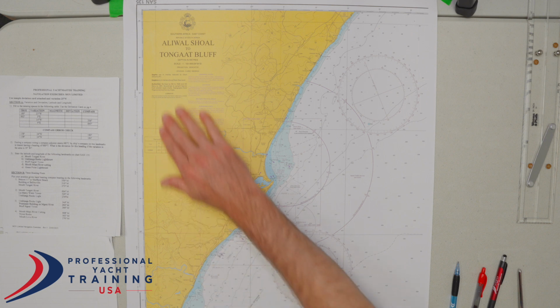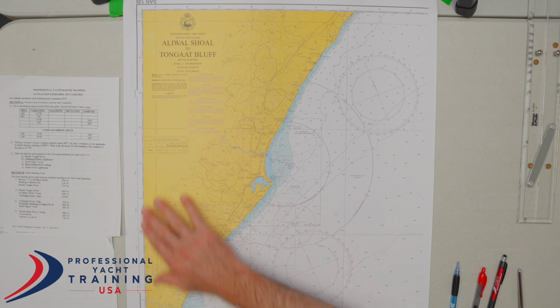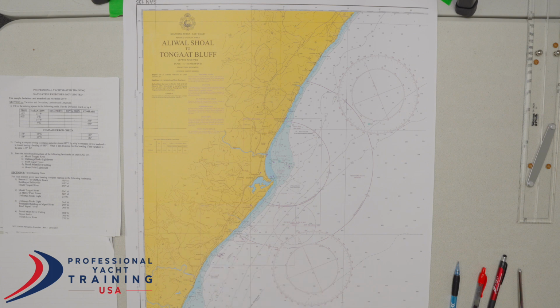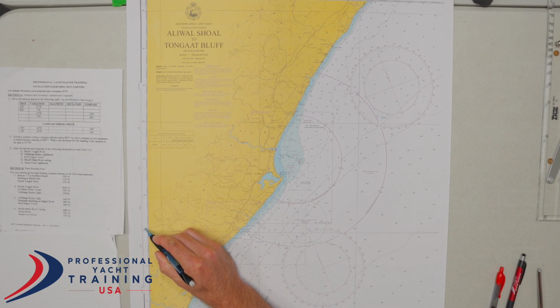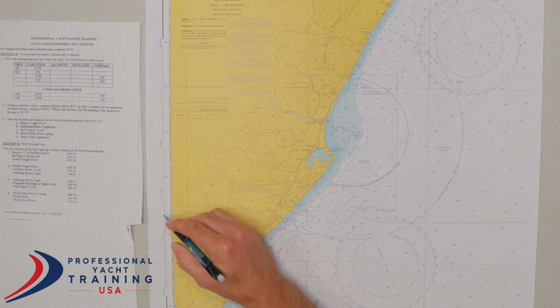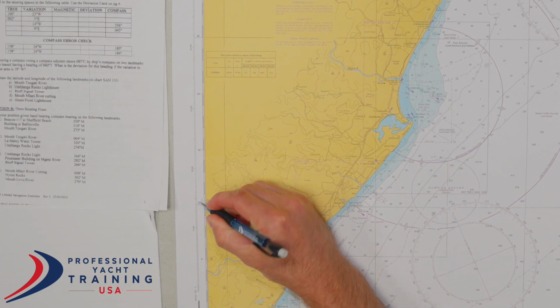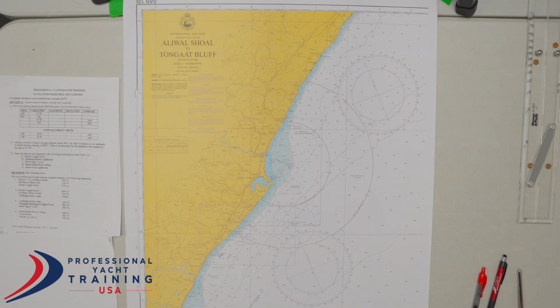The latitude scale is on the left-hand side of the chart. I like to think about the world as a whole when I first look at the chart to determine where I am. We're on the coast of South Africa, so we're in the southern hemisphere. And although they've not told us specifically, they've told us that this is 30 degrees, and you could note that that's 30 degrees south on your chart, since we're in South Africa, southern hemisphere.